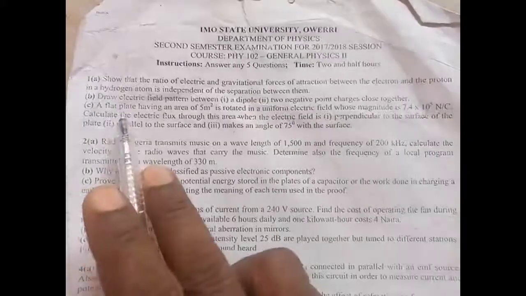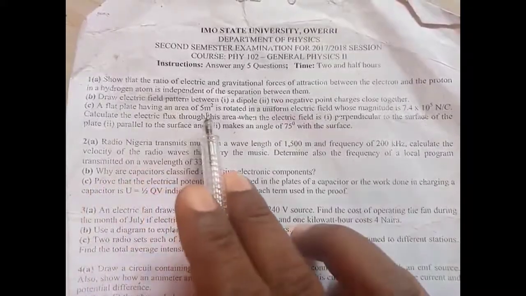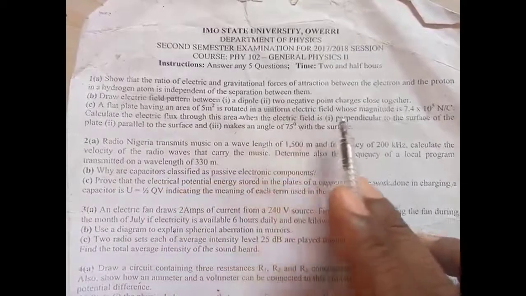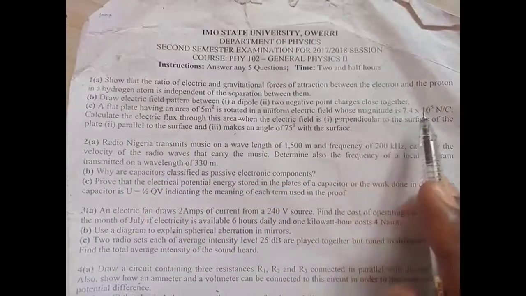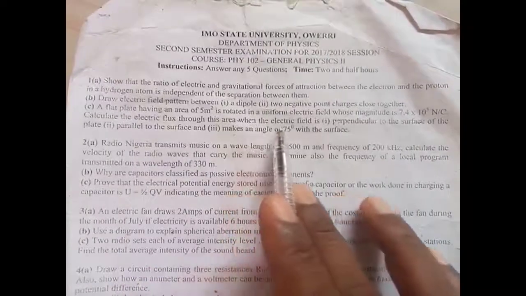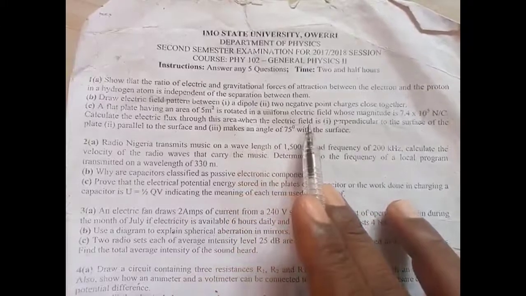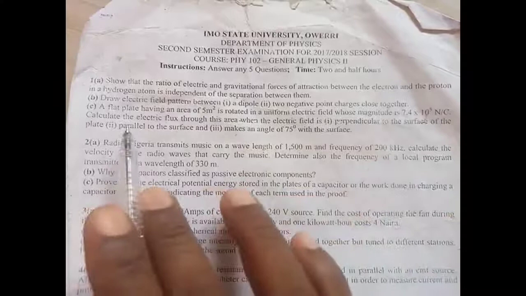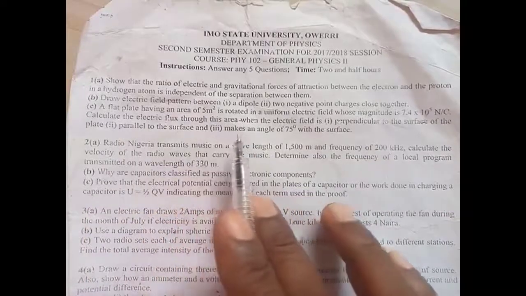C says a flat plate having an area of 5 meters squared is rotated in a uniform electric field whose magnitude is 7.4 times 10 raised to power 5 Newton per coulomb. Calculate the electric flux through this area when the electric field is 1. Perpendicular to the surface of the area, 2. Parallel to the surface, and 3. Makes an angle of 75 degrees.